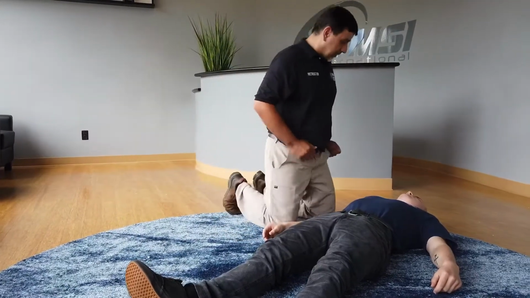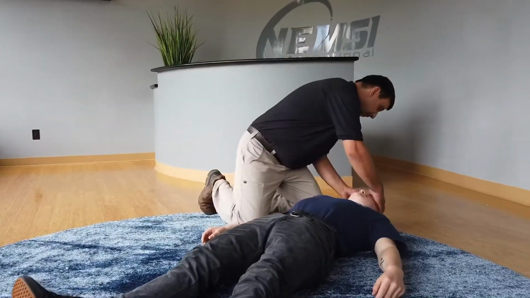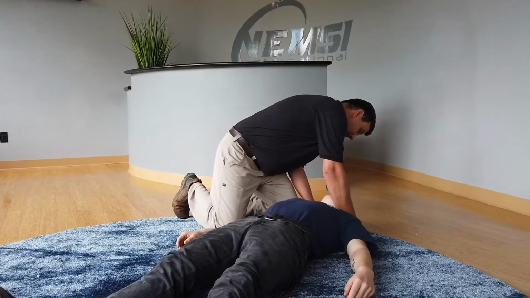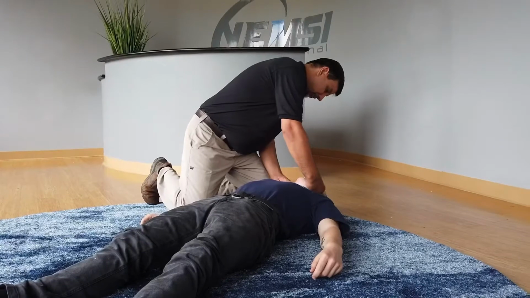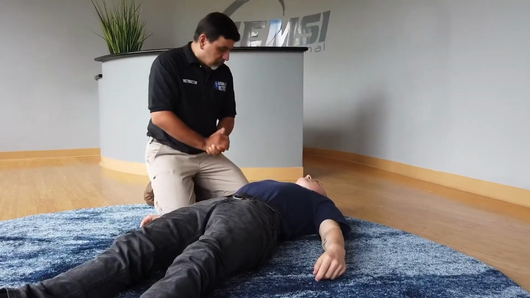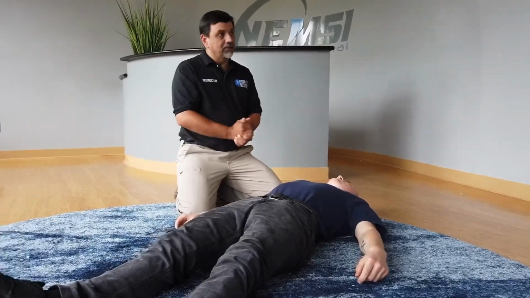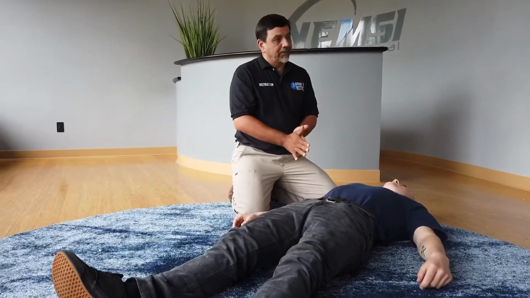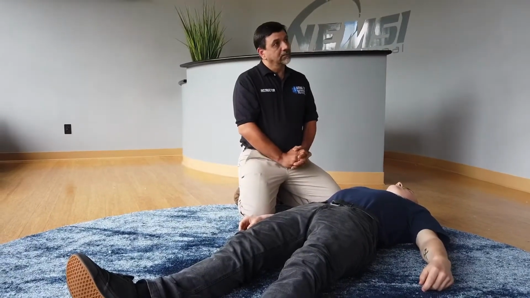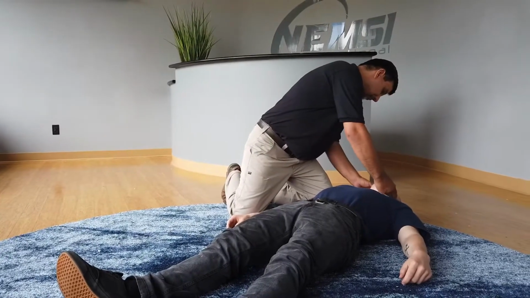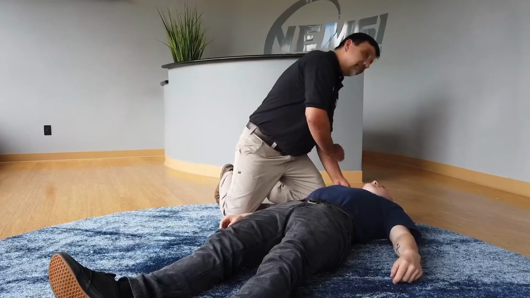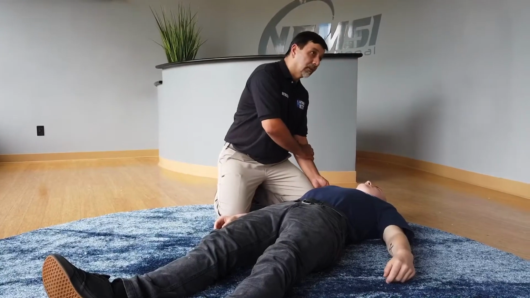As I come up to his head, I want to palpate his entire skull, to the back of his head, making sure there are no bruises, contusions, abrasions, burns, tenderness, or lacerations. No deformities were noted. Roger that. I want to check his eyes, see if there are any raccoon eyes, also look at his pupils with a penlight. You have equal reaction to light.